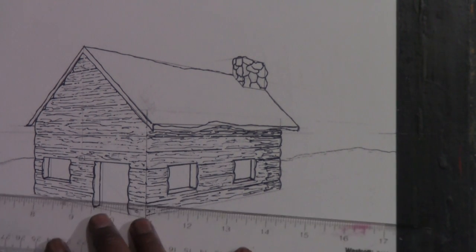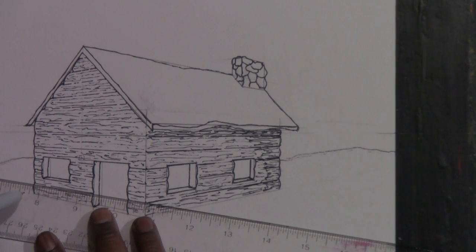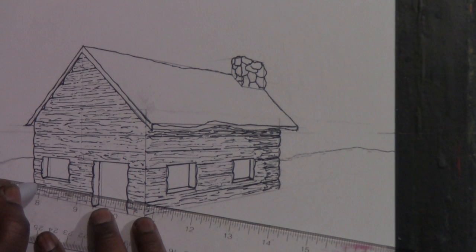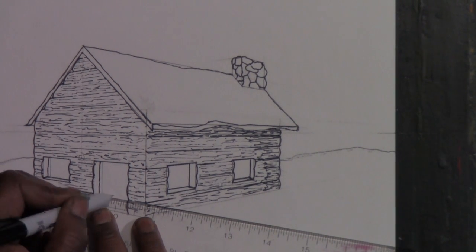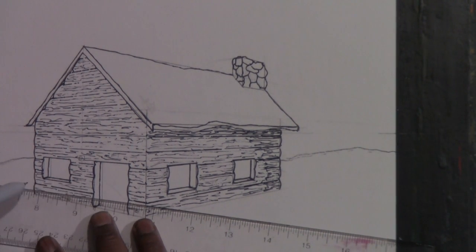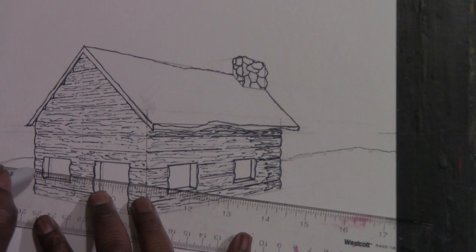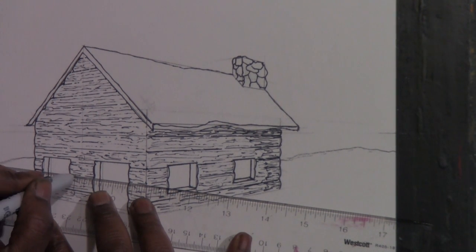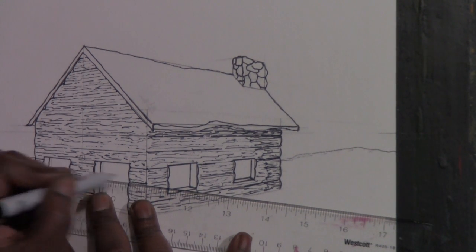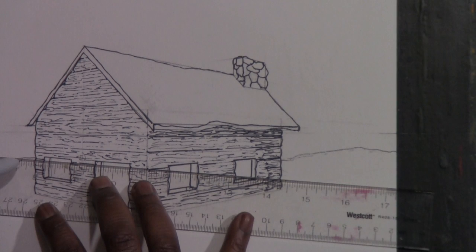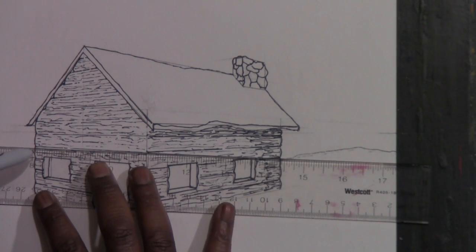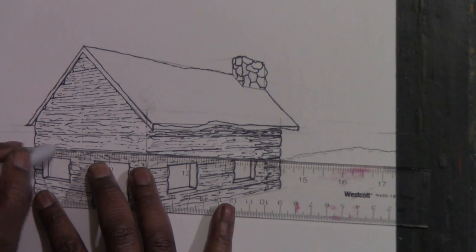You're gonna do the same exact thing on the other side. You don't have to overexaggerate them. Just want to make them a little thicker so they can be seen, usually toward the ends of your building. Actually, that one's not too bad. I'll go up another one here.